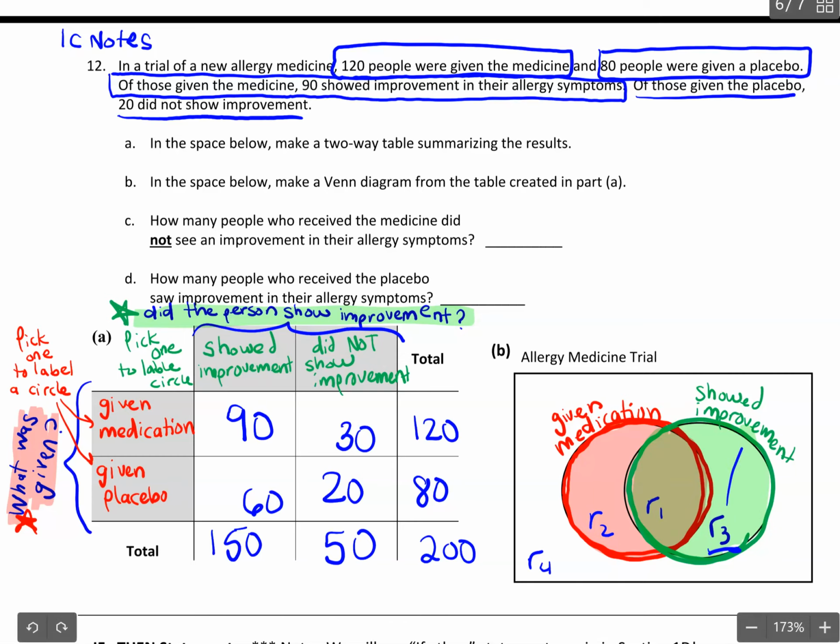These people, they showed improvement, but they are not in the red circle, so they were not given medication. So R3 is the group of people who were given the placebo. They showed improvement and they were given the placebo. And then what about R4?